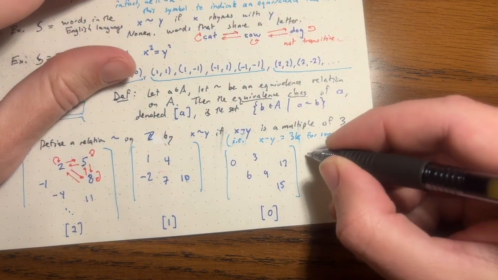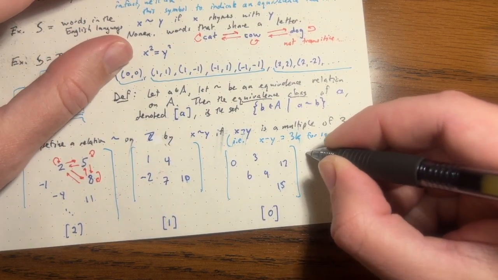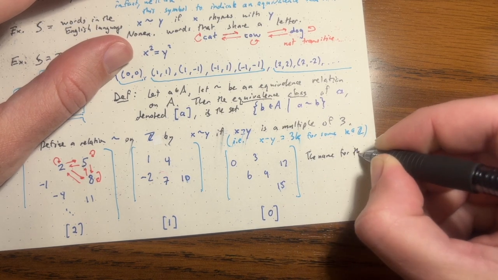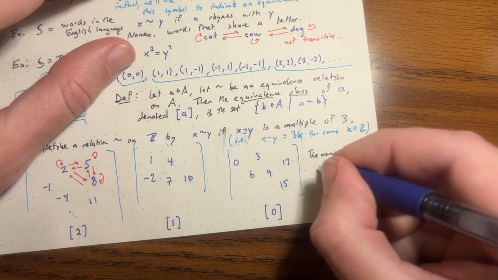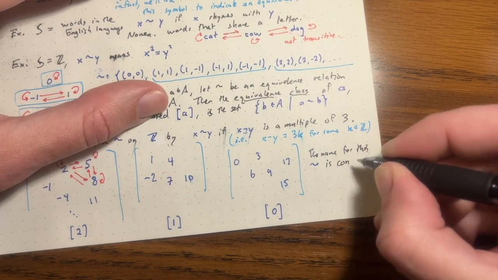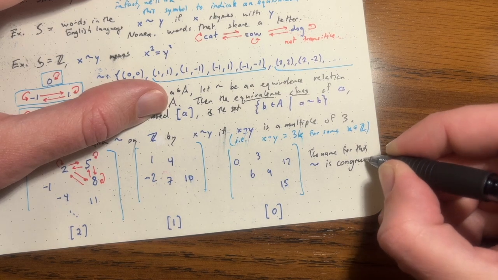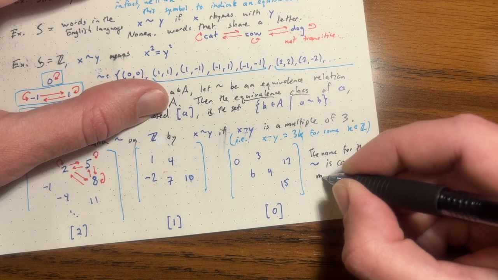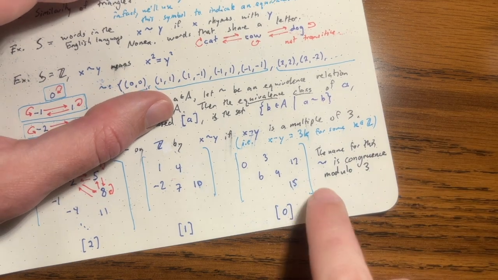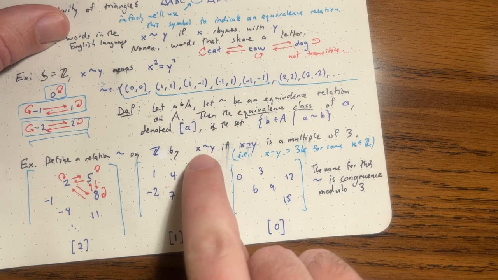And there's a special name for this. The name for this particular tilde, this particular relation, is congruence modulo 3. You might have seen this before. When you've done modular arithmetic, you're really working with equivalence classes under this specific equivalence relation.